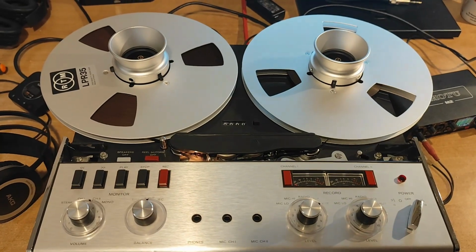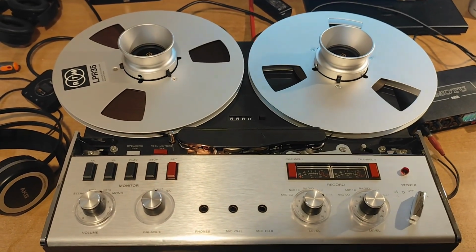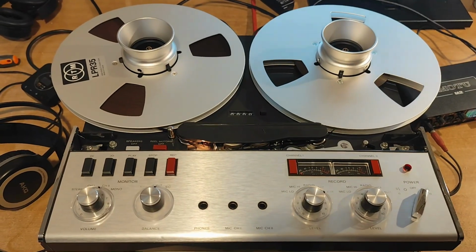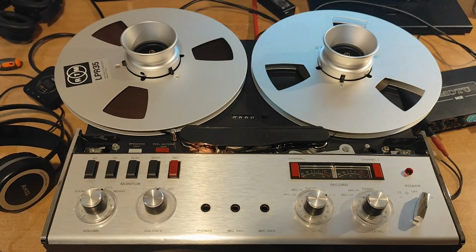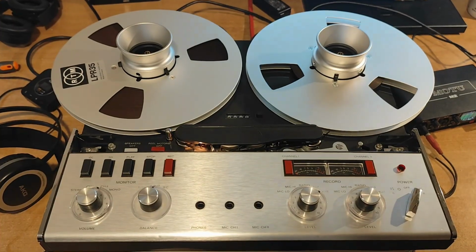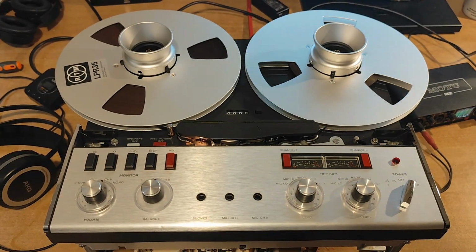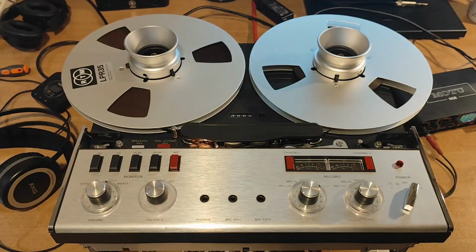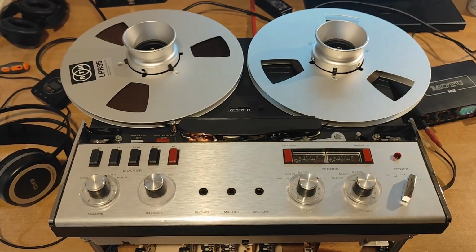Hello, I'm Antonio Pastore. I'm going to show you how to calibrate your Revox A77 using the REW software without any calibration tape. But before we enter specifically into the topic, we need to set up the connections.